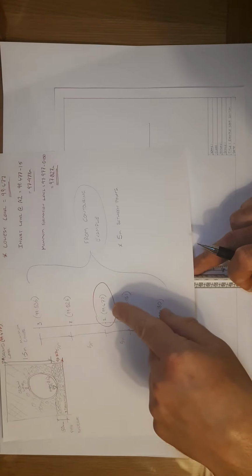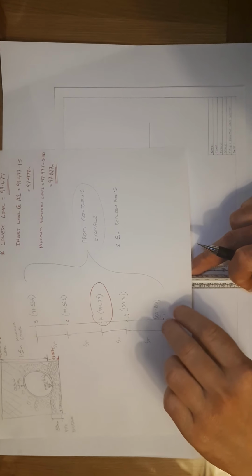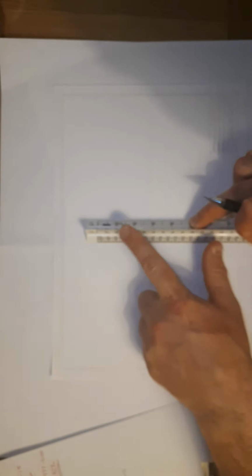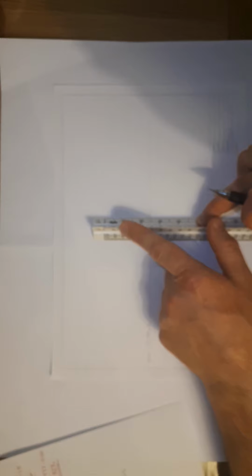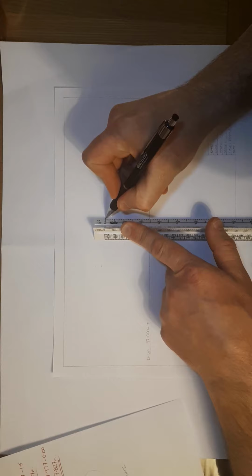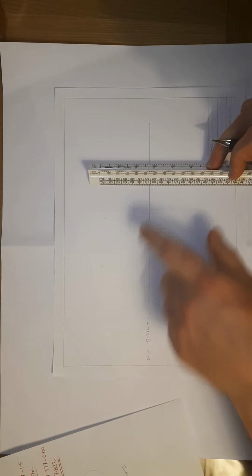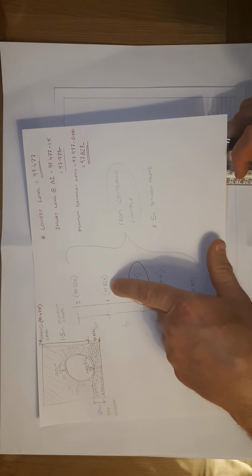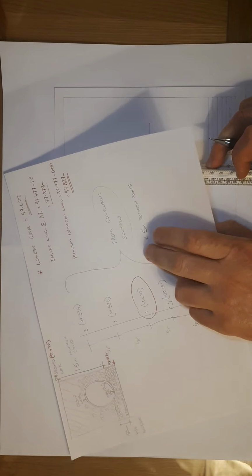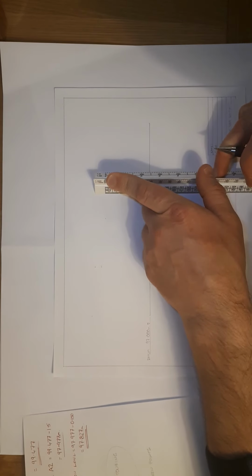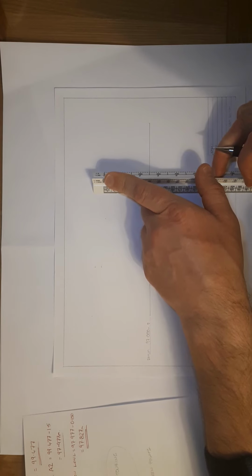A2, we've got 99.477. So it's going to be 2.477 above our datum line. AZ, we've got a ground level of 99.526. So this time it's going to be 2.526 above our datum line.